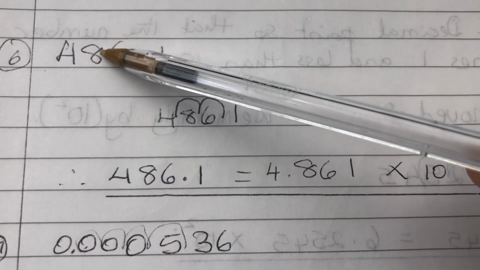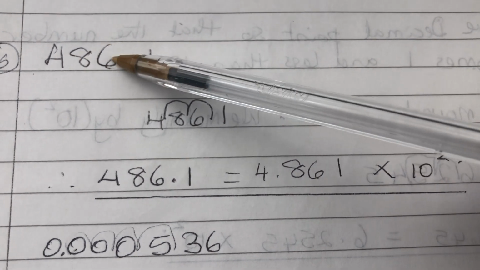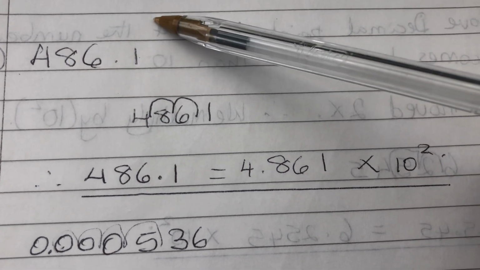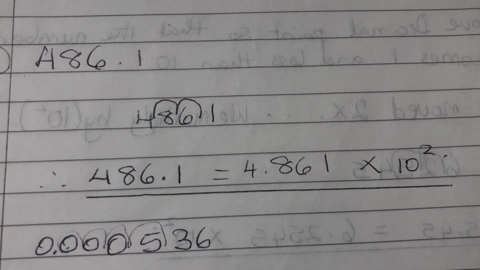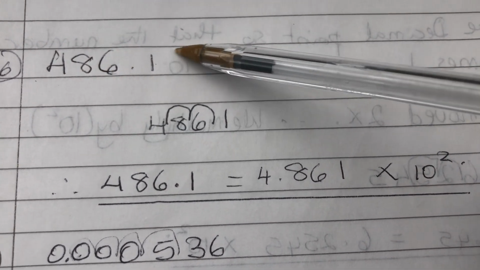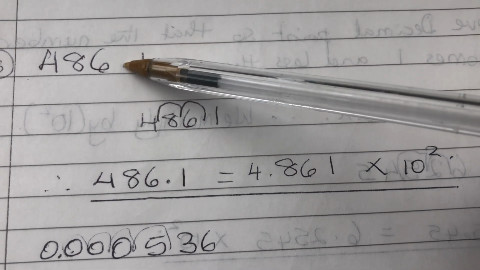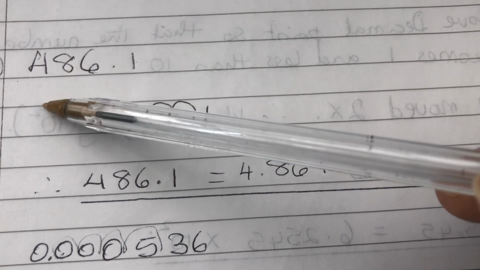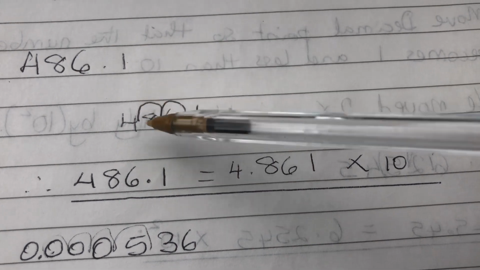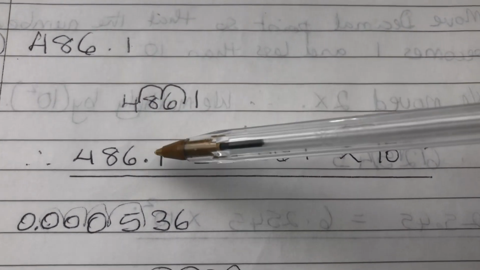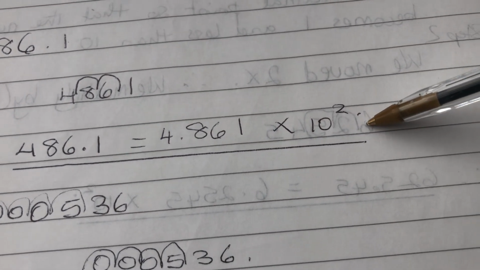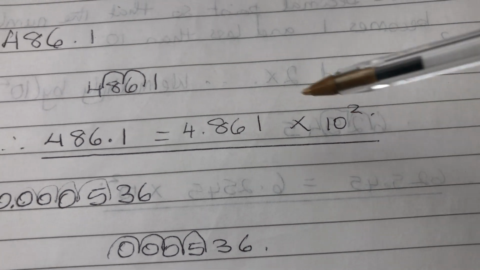Now, the next example, 486.1. We got this number. The question says, leave it in the standard form. So now, the standard form should be 4.861. Okay, so if we move the decimal place 1, 2, we'll get 4.861. So we've moved it 2 places. So 4.861 times 10 to the power 2.